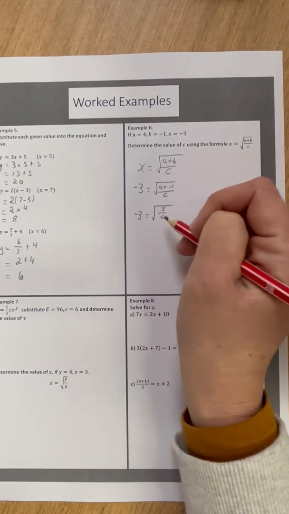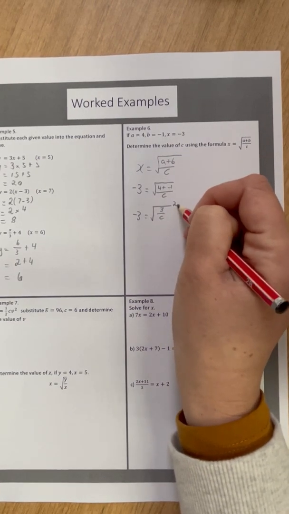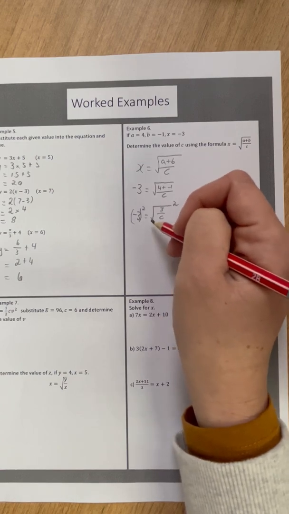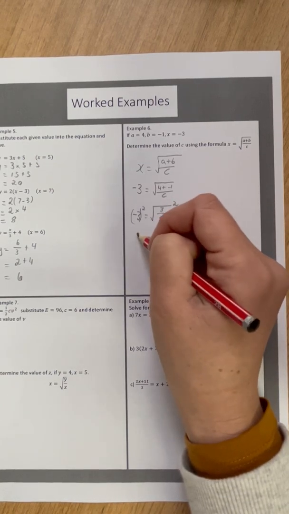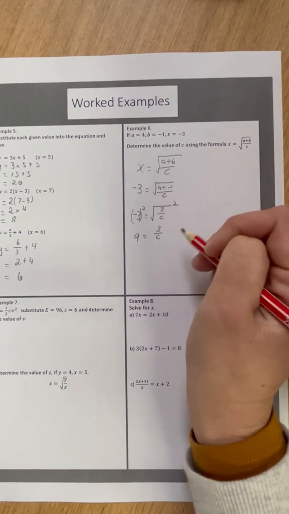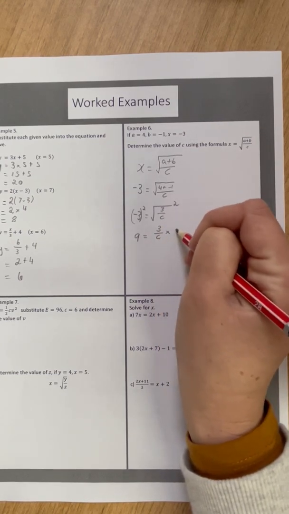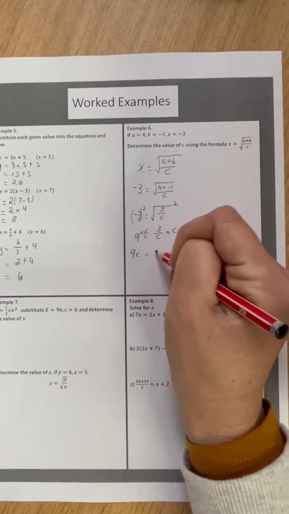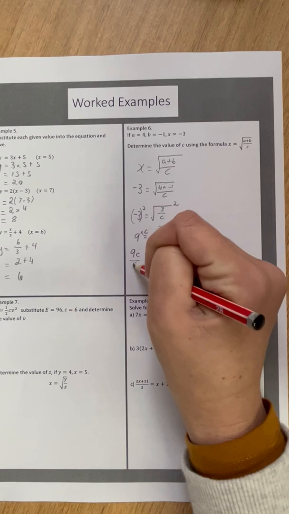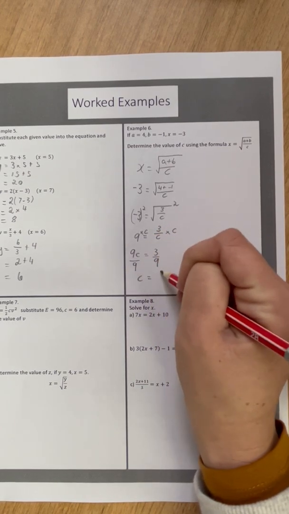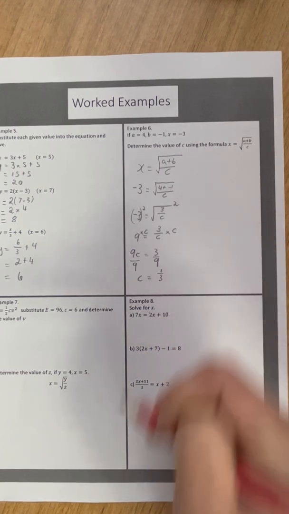Now to move the square root, our opposite operation is to square, so we need to square both sides, and we put brackets around this -3 when we square it. So -3 squared is 9, and that's going to equal 3 over c. To move c to the other side, we multiply by c. So we now have 9c equals 3, and to move 9, we divide. So c equals 1/3.